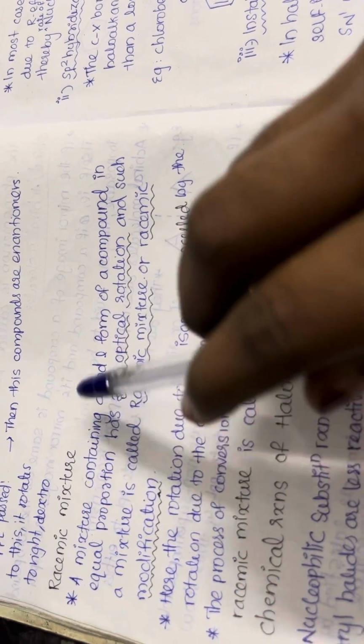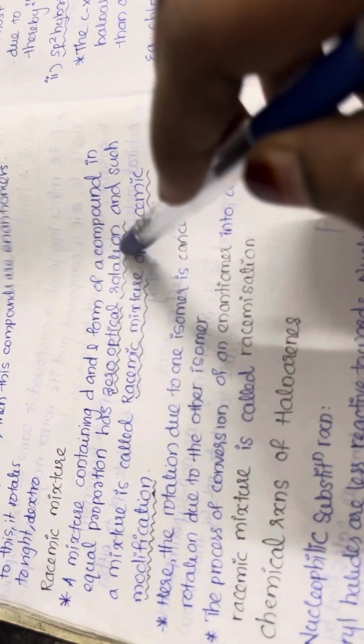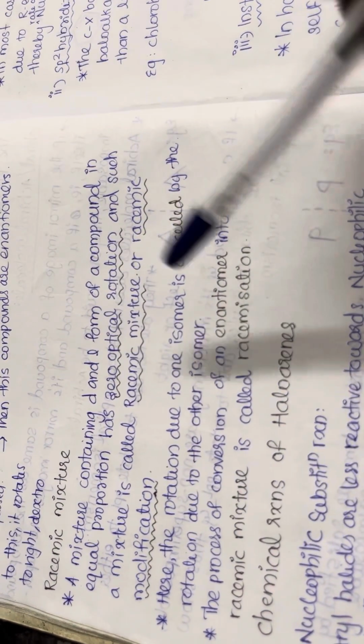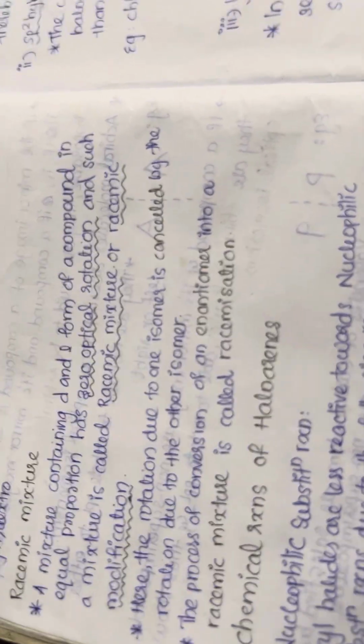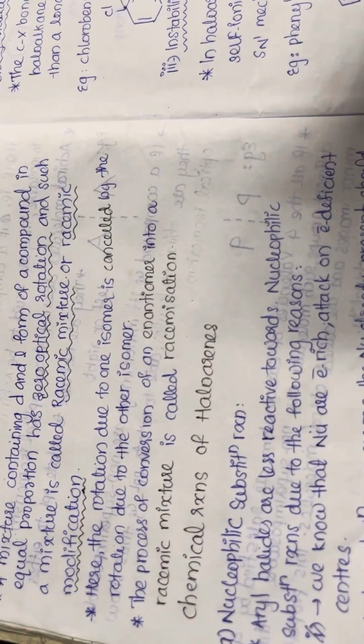A mixture containing the D and L forms in equal proportion, and thus having zero optical rotation. The process of conversion of enantiomers into a racemic mixture is called racemization. So this much is about the stereochemical aspects of nucleophilic substitution reactions.